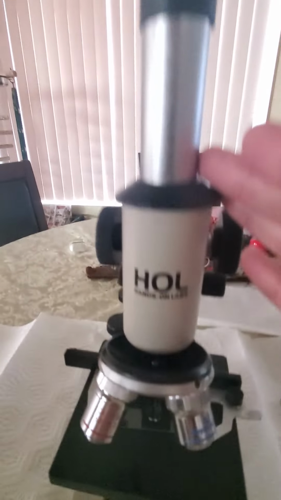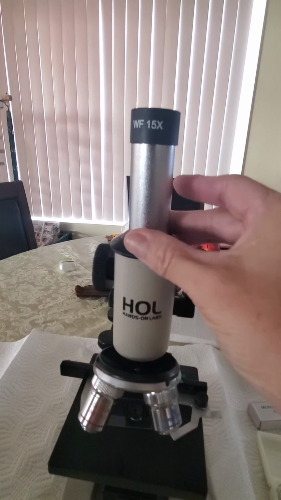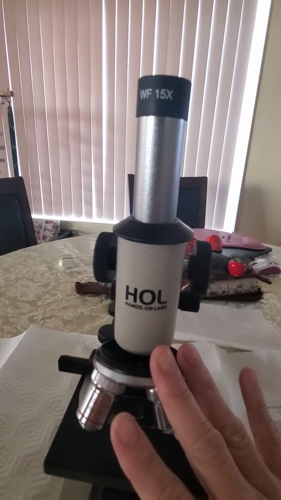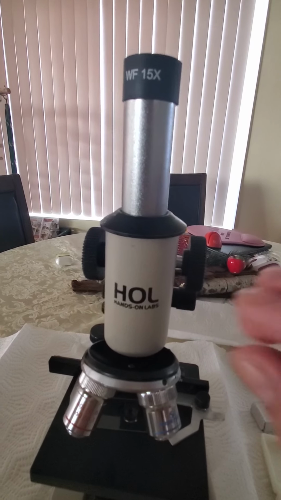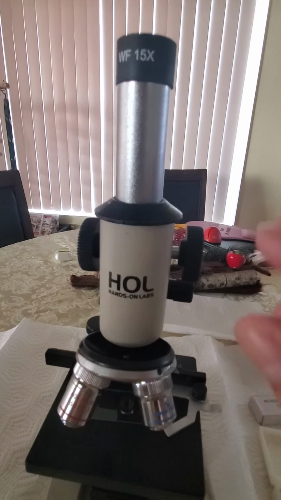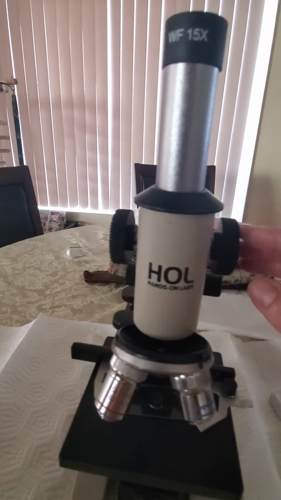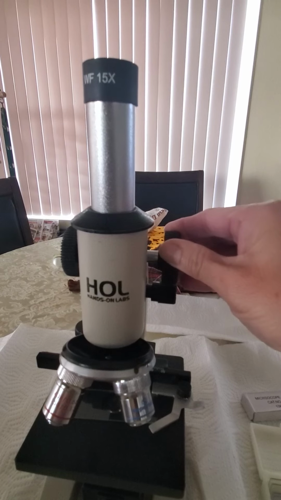Now, when we talk about the depth of focus, see this part here? You're looking at your object through this. How deep you have your object is basically image space. How close and how far you can adjust the image. So when you go with the coarse, you can put it closer, you can put it further.